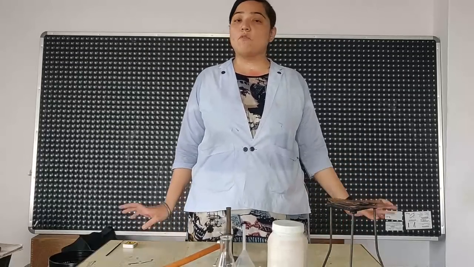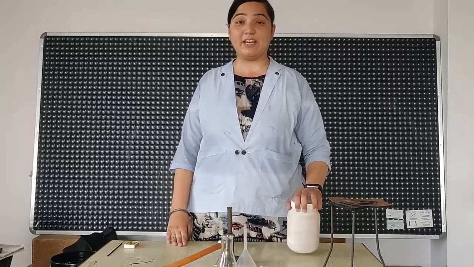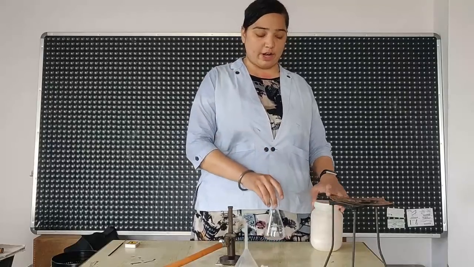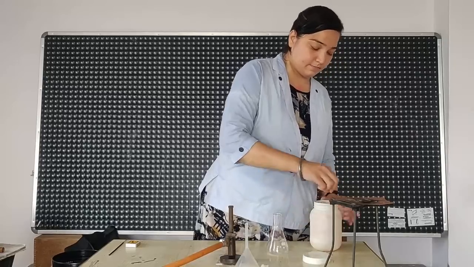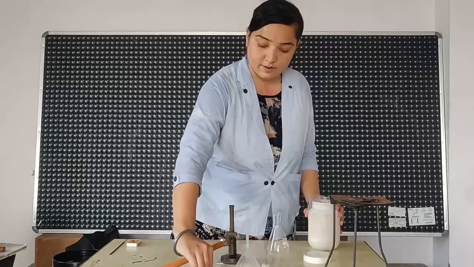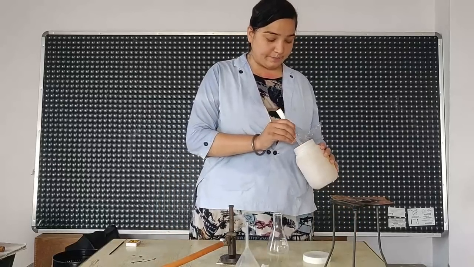Now one by one we will first make all the arrangements. Some amount of naphthalene flakes will first be collected in this conical flask with the help of the spatula.